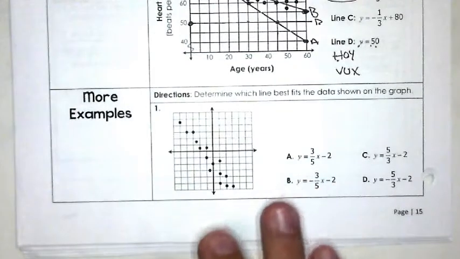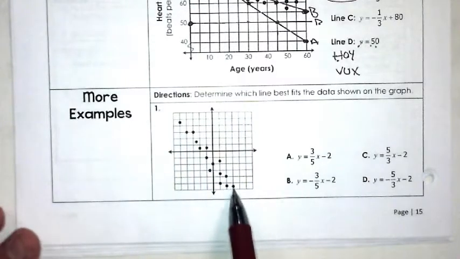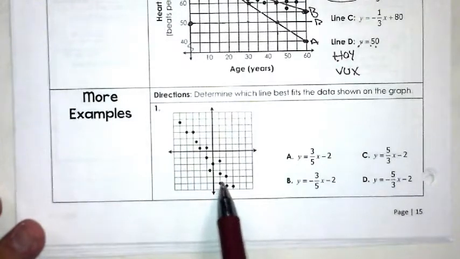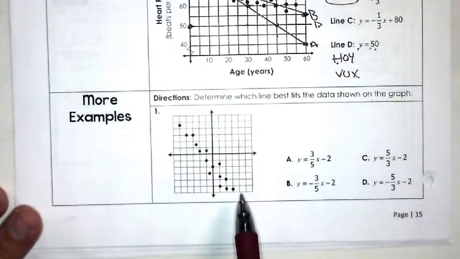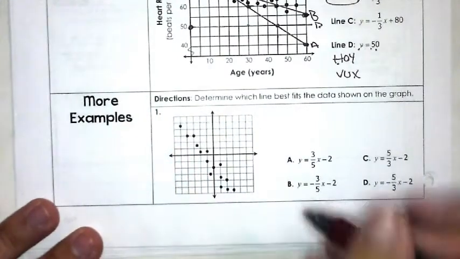Another example. Okay. Now, Coach Kimball is all about doing things smarter. Work smarter, not harder, right? Okay. This relationship. Positive, negative, or none? That is a negative relationship. Okay, that is a negative.